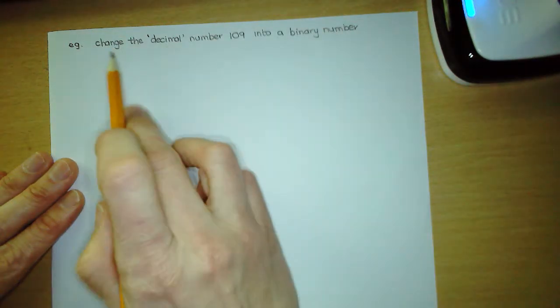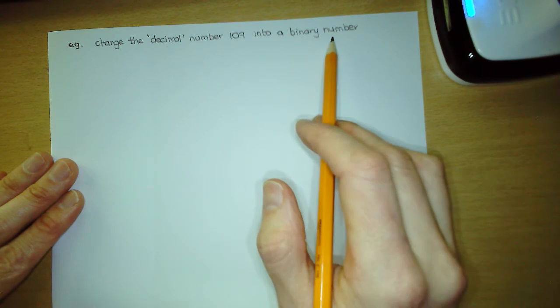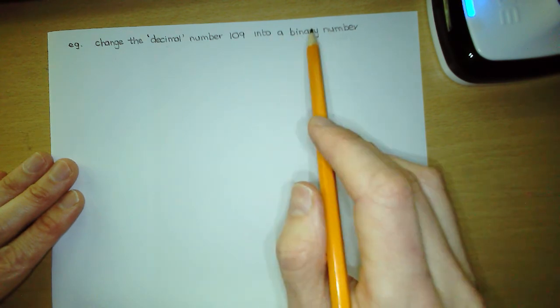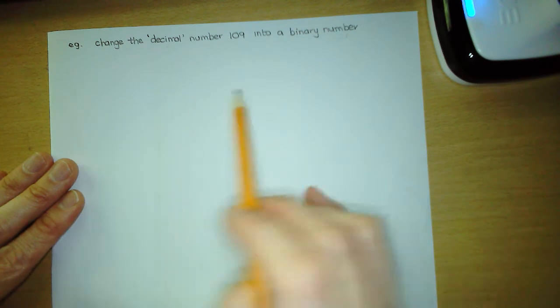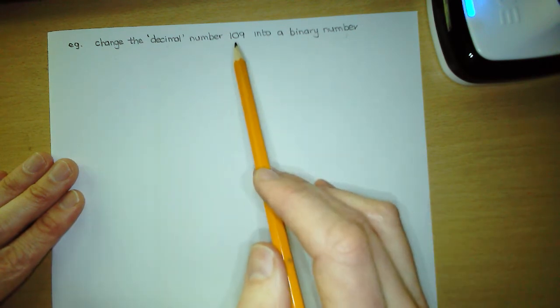Now, what we're going to do today is we're going to change a decimal number into a binary number, which is the opposite of yesterday. Remember yesterday you started with a binary number, you drew your place table for the binary number, and then you turned it into a decimal number.